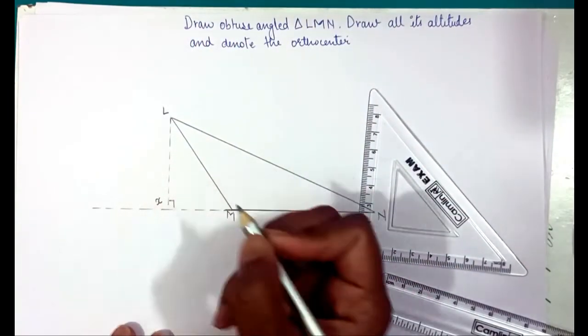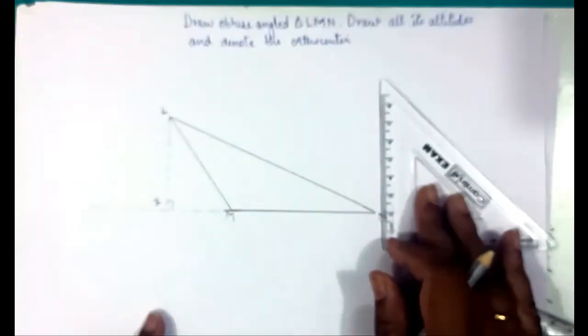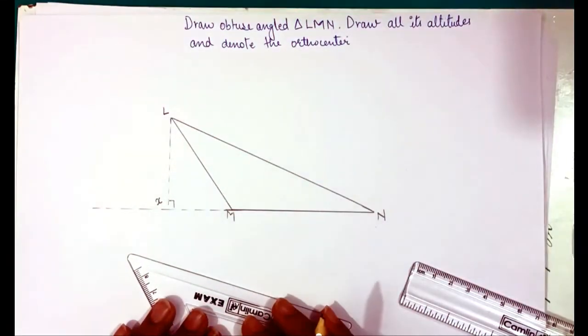So this is our first perpendicular, LX. That is the first altitude.